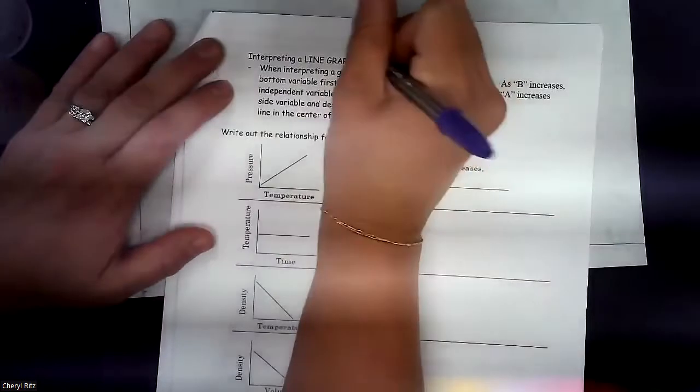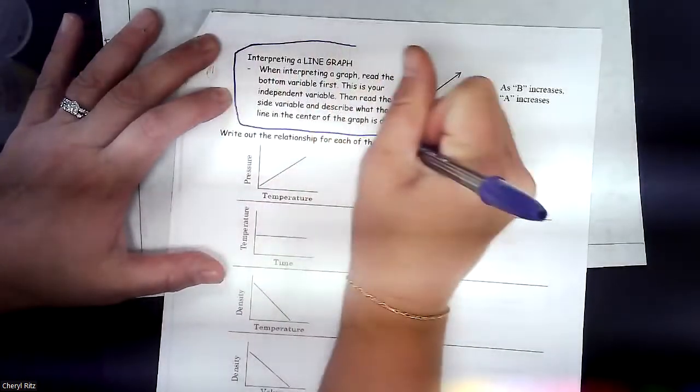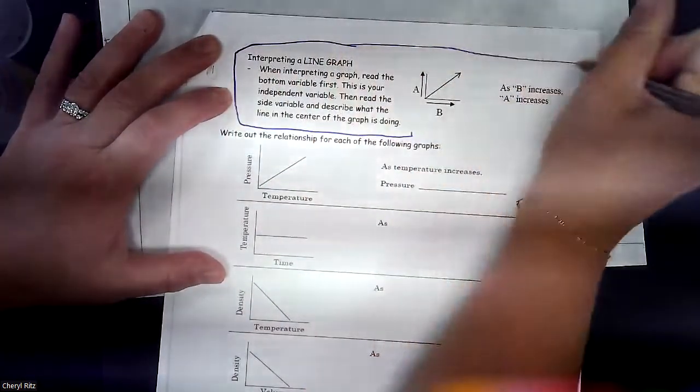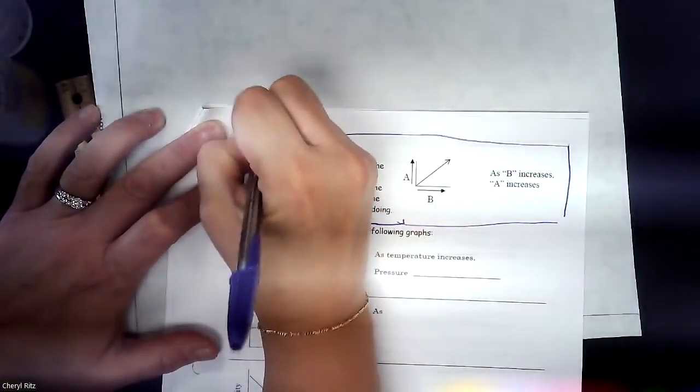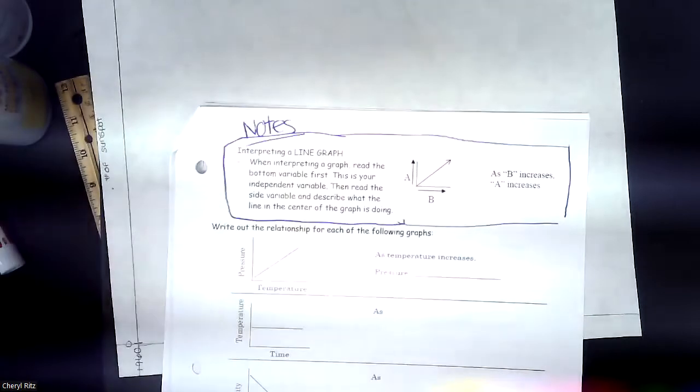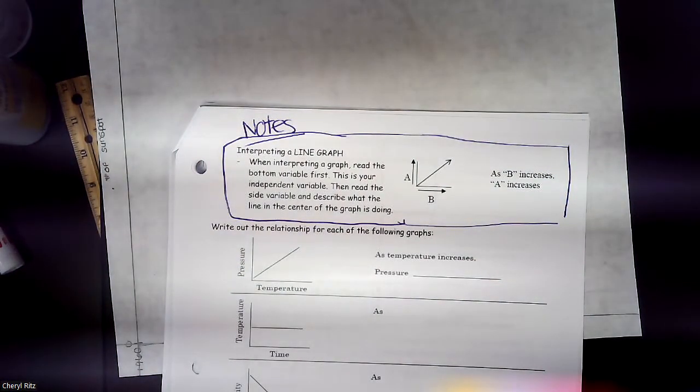Instead of taking notes, I did the notes for you, but they're here. Why don't you go ahead and literally label these notes in case you ever forget. I think most of you already knew this stuff, so that's why I didn't make you write it out.